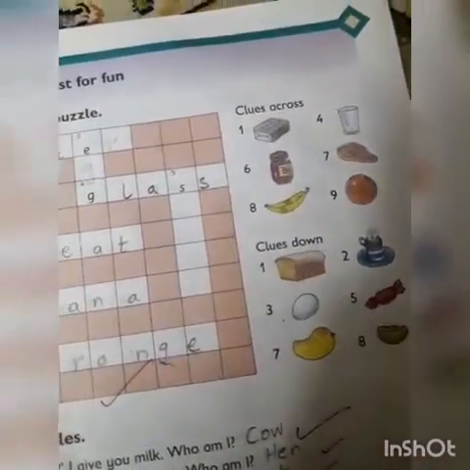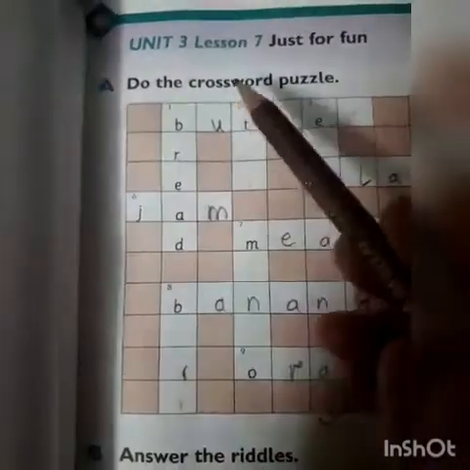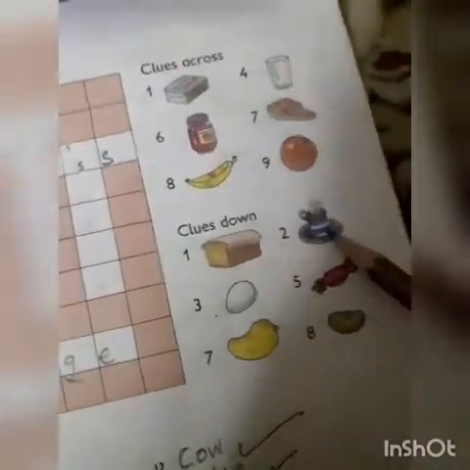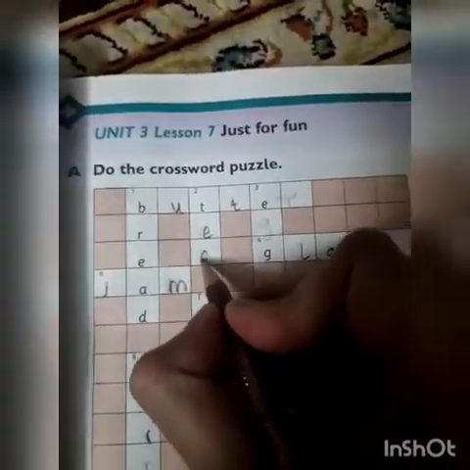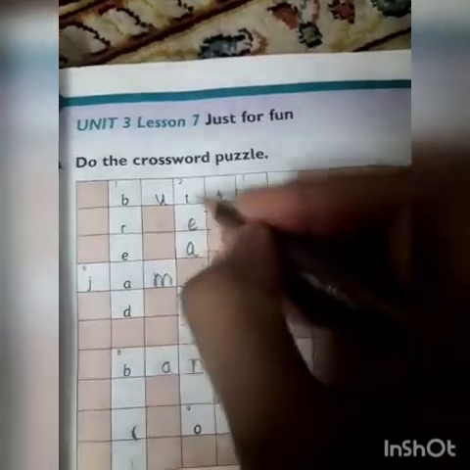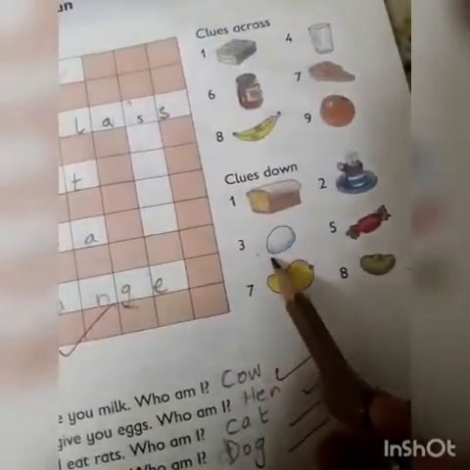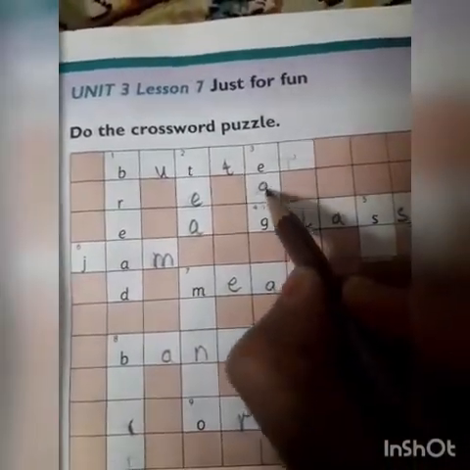Clues down. Now we write down. First is bread. Number 1 is already done for you. BREAD. Number 2, tea. Here, number 2 is here. TEA. Now we write down. And 3, egg. Where is number 3? Here. EGG.